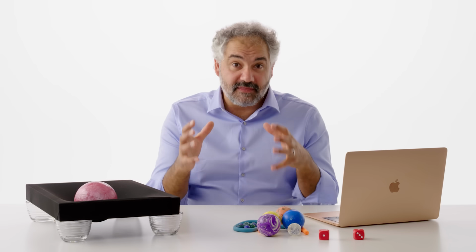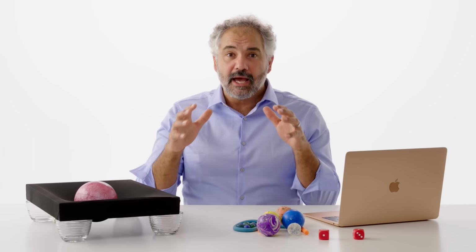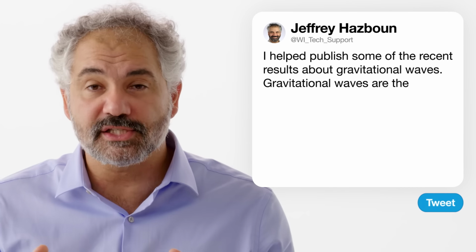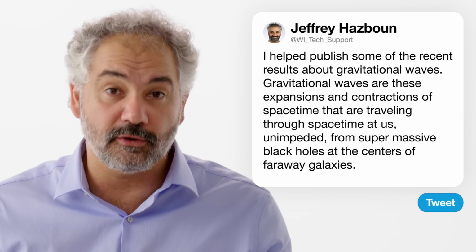One of the really neat things about gravitational waves is they pass unimpeded through the universe. We can actually get closer to the Big Bang using observations of gravitational waves. So they're gonna teach us all kinds of neat stuff about the early universe.